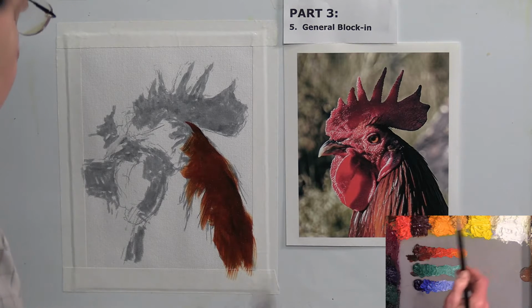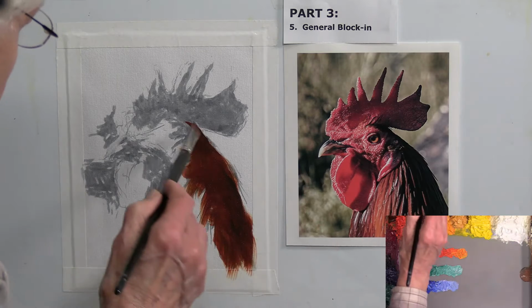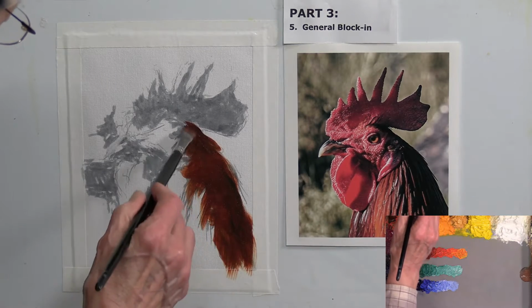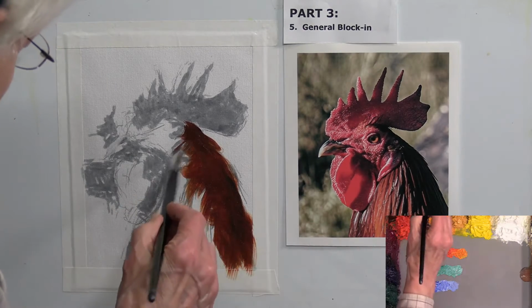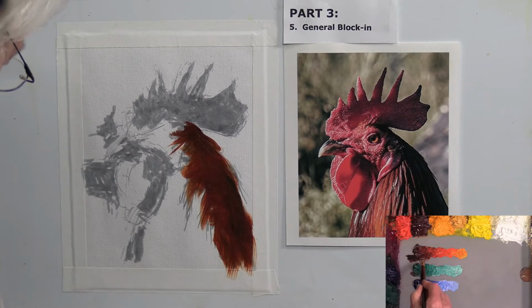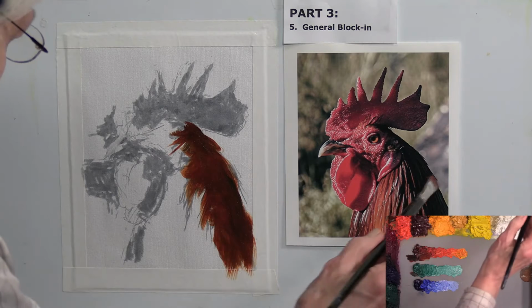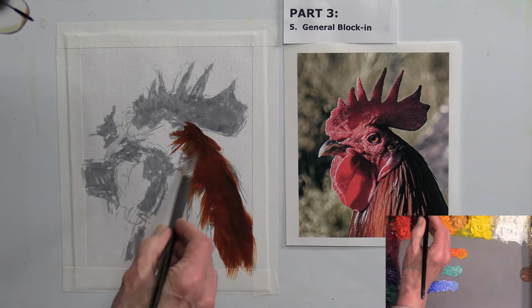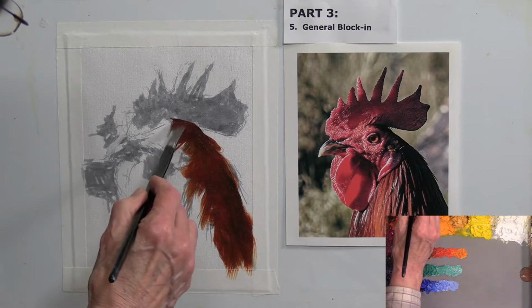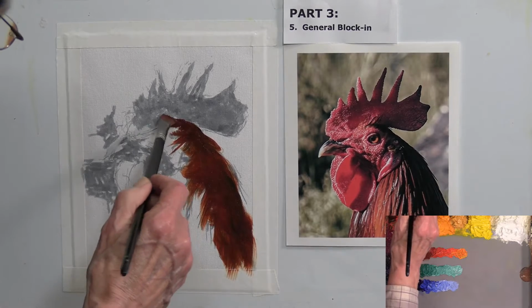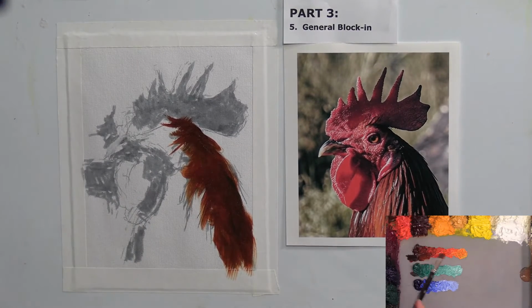I'll move on now. As I move up into the shadow area here, I still keep that very, very dark. In fact, we don't see a lot of variation in that shadow area here, so I'll need to add that variation more in the next quick tip, when I'll be doing what I call refinement.